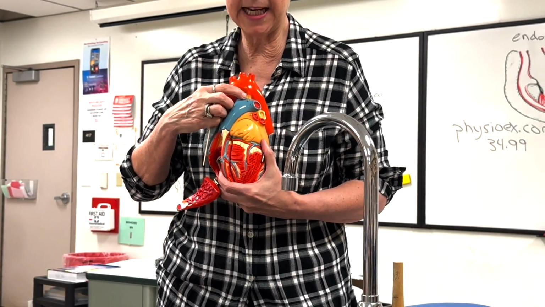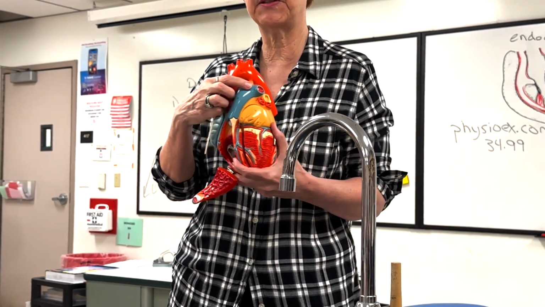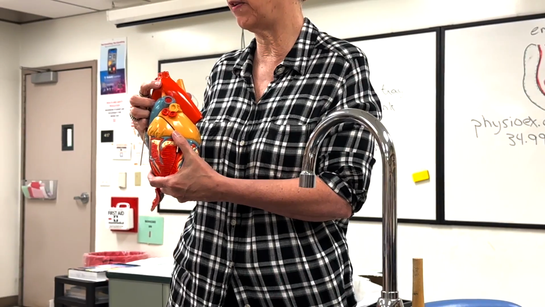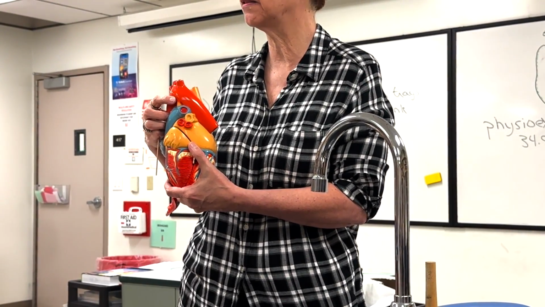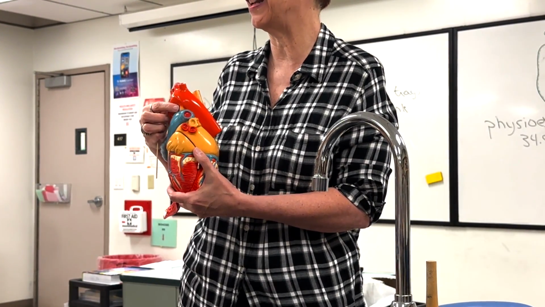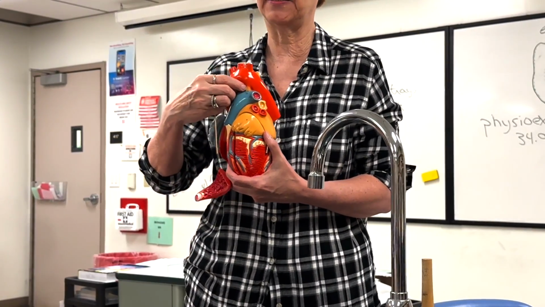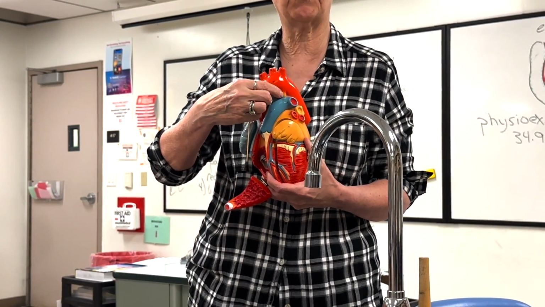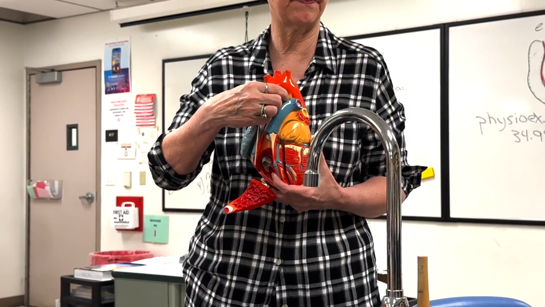This structure right here was open, a short connection between the left pulmonary artery and the aorta as another bypass for blood to not have to go to the lungs in the fetus. After birth, it closes and becomes a solid cord, and that's the ligamentum arteriosum.